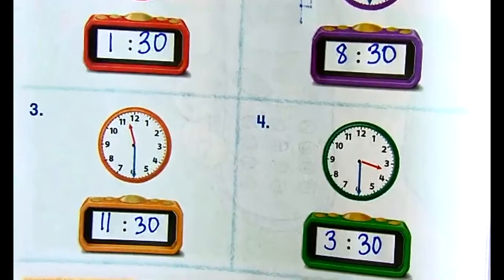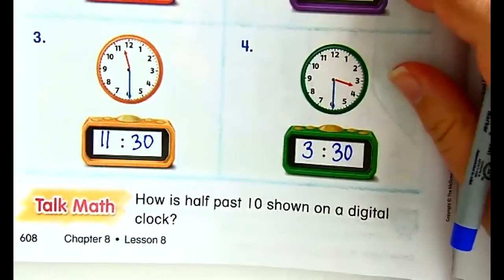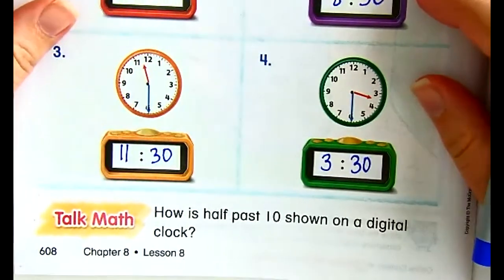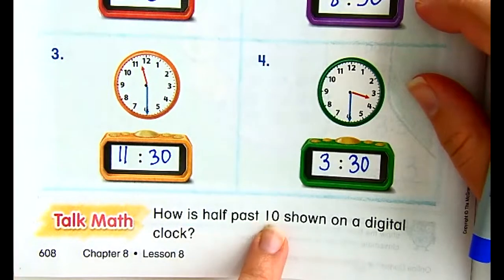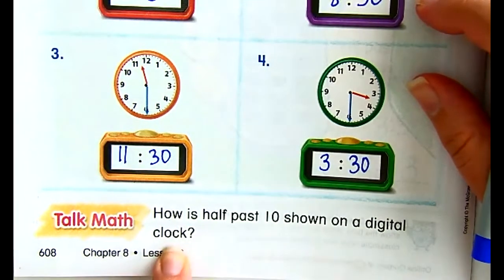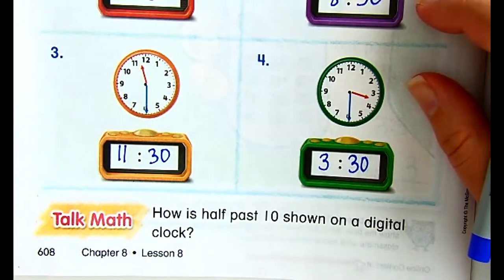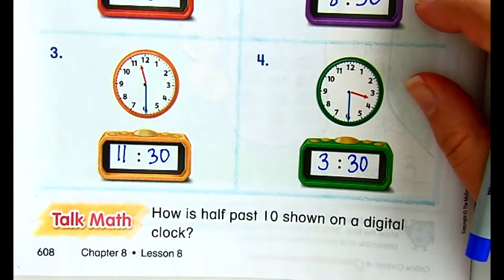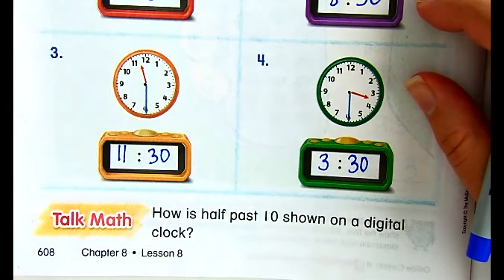Let's move on to talk math, boys and girls. This is your chance to talk with your parents or an older sibling, someone who can have a great math conversation with you. How is 10:30 shown on a digital clock? So we did this lesson yesterday. We know how to show 1/2 the hour. So go ahead and have that conversation now. How is it shown from here onto here? Go ahead. If you need some more time, you can pause my video. I will give you a moment to talk and share.